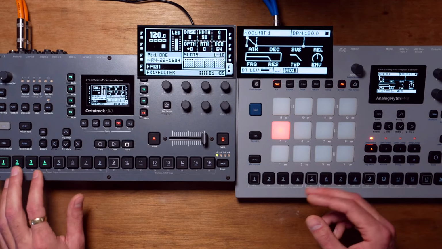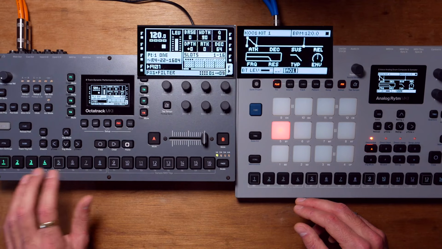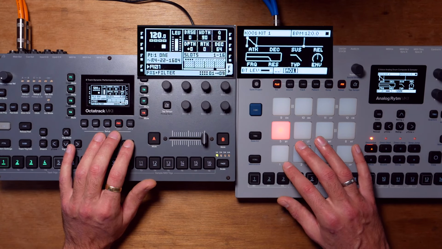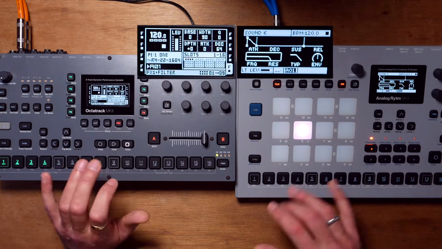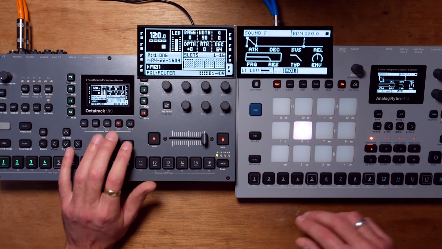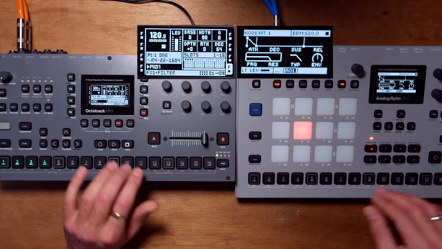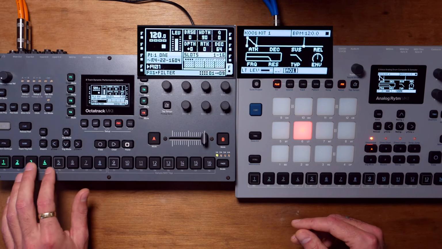On the drum loop, it sounds very similar. Sounds a little different.